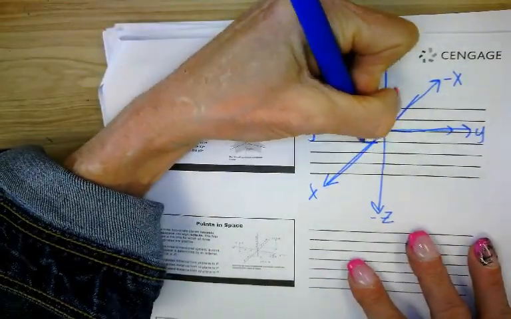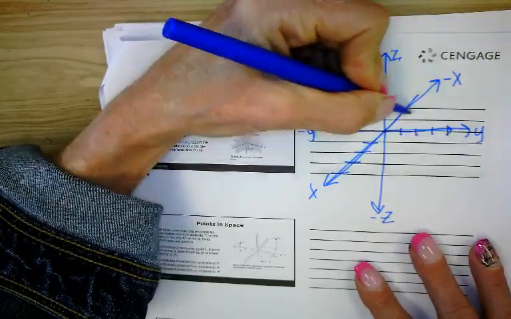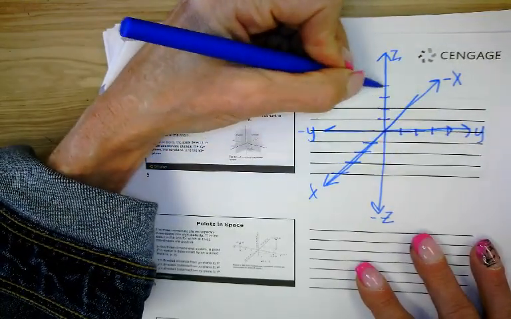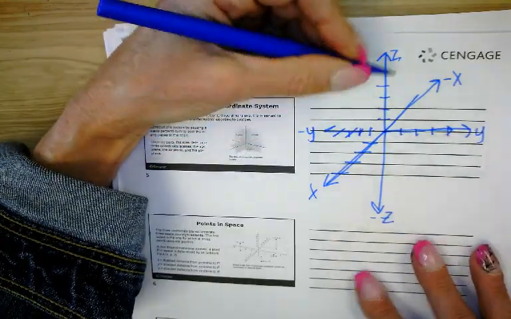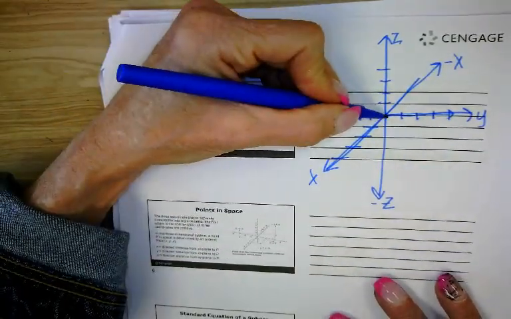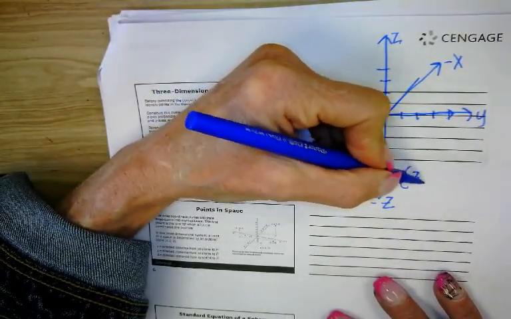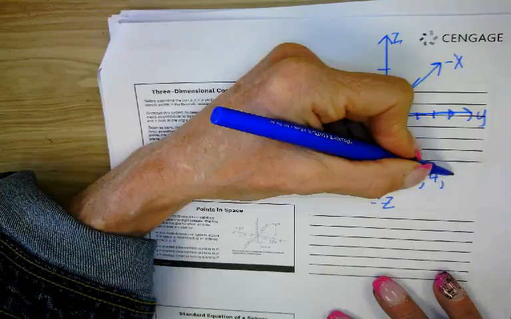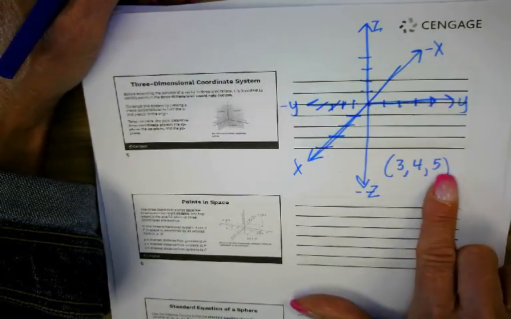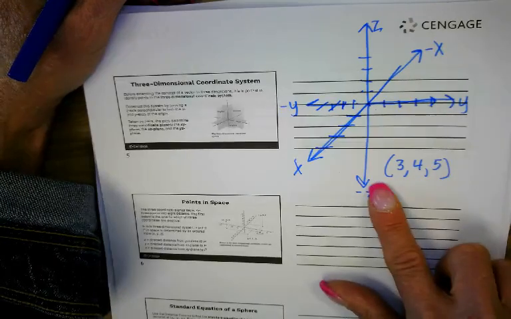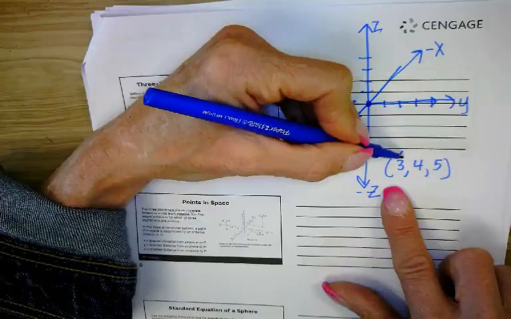Okay, so you always start at the origin. So if I wanted to graph, I'm just going to graph an easy point, 3, 4, 5. Okay, so X, Y, Z, ordered triple, alphabetical order. You do start at the origin, and this is the only number you're actually going to go out to 3. So you're going to go out a distance of 3 because that's the only one.